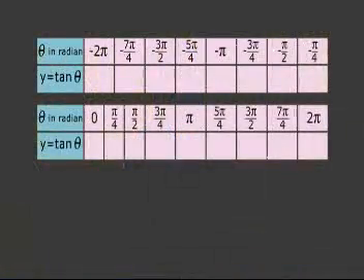Now, let us talk about the tangent function. First, I want you to complete the table of values for y equals tan theta. Then, I want you to make a graph and plot the points onto it.